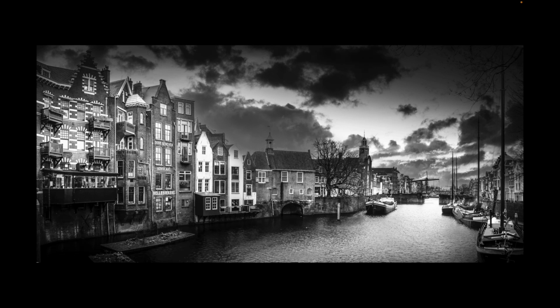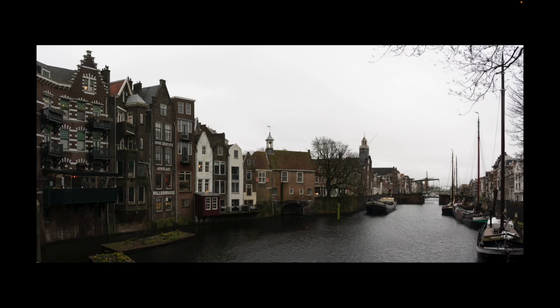Today I'm going to take a grey sky in Rotterdam and turn it into a black and white drama, as you can see here. The original image was here, and as you can see, a grey sky and not a lot going on. So we wanted to add a bit of drama.